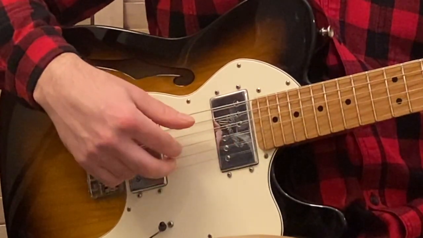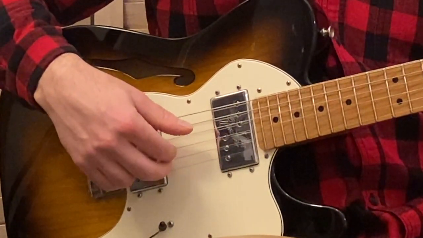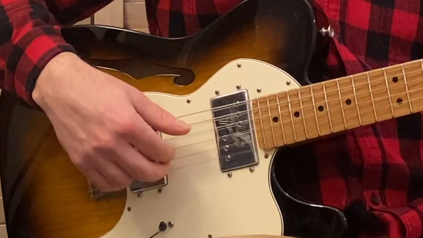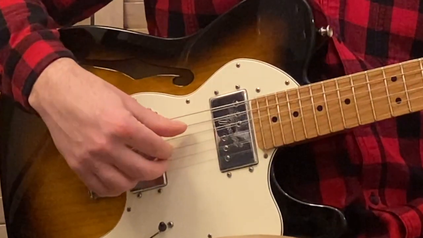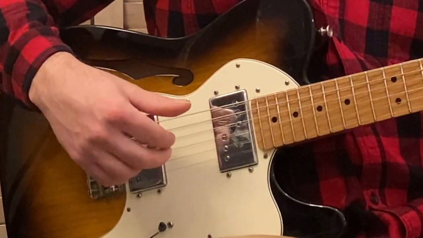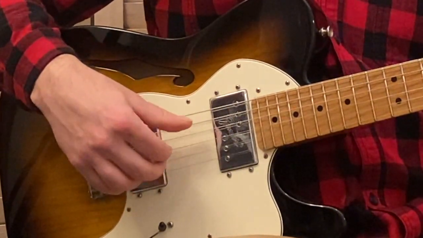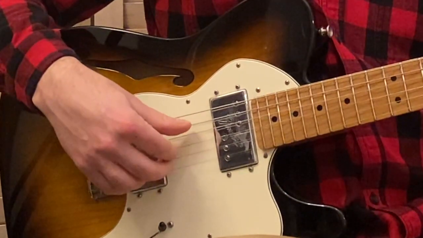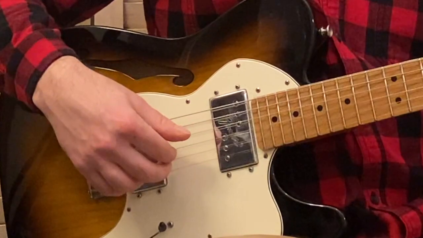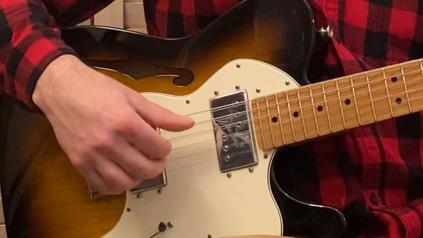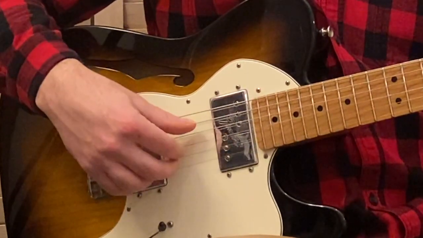So the pointer and middle are going just eighth notes, 1 and 2 and 3 and 4, and then the thumb is playing beats 1, 2, 3, and 4. So you play the thumb on the first one, then you do the upper two notes by themselves, and then back to the thumb. So the thumb happens every other note.